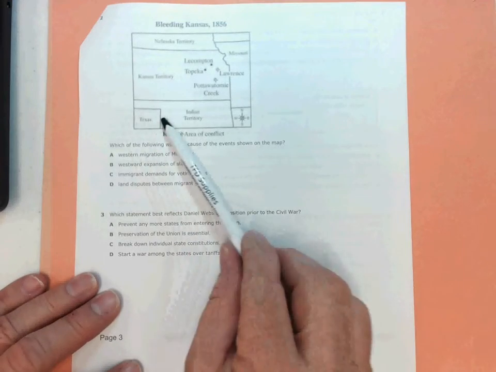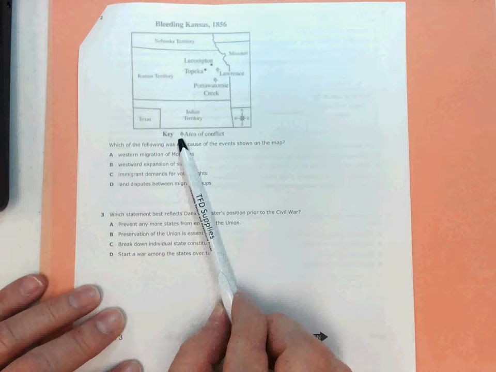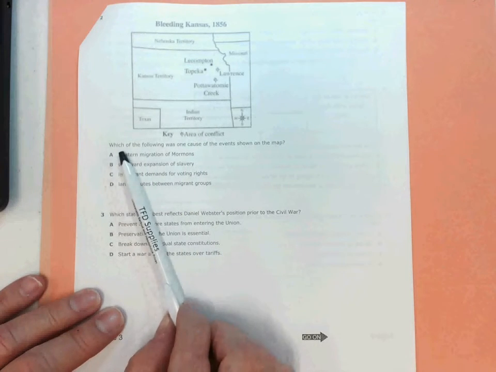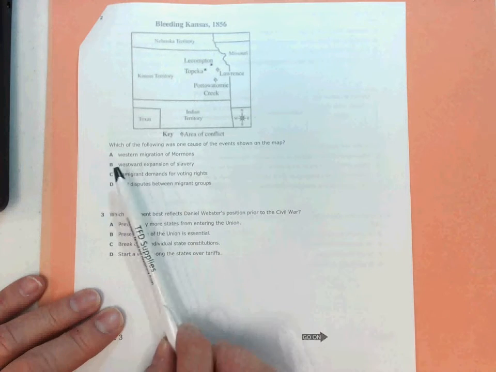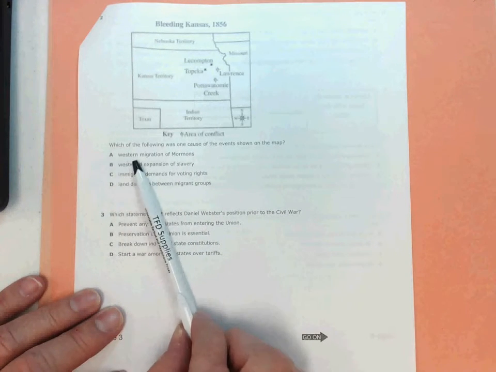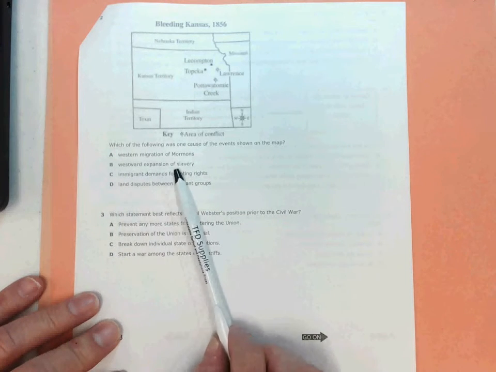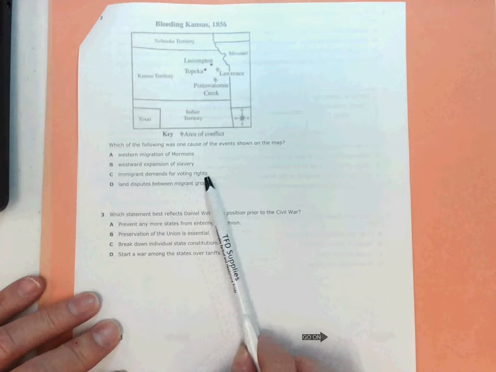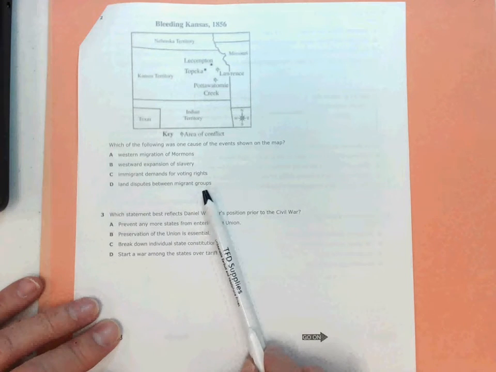We have a map of Bleeding Kansas, 1856. In the key, we have a symbol for areas of conflict. Which of the following was one cause of the events shown on the map? A. Western migration of Mormons. B. Westward expansion of slavery. C. Immigrant demands for voting rights. D. Land disputes between migrant groups.